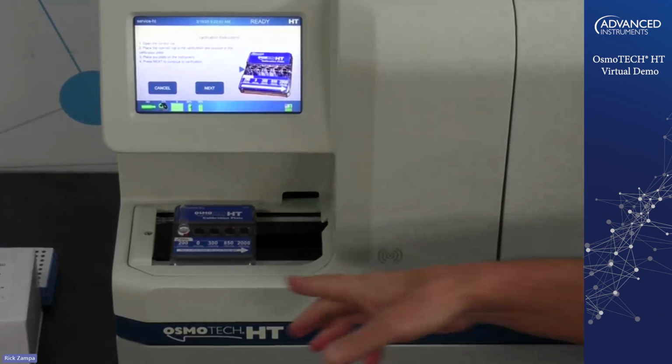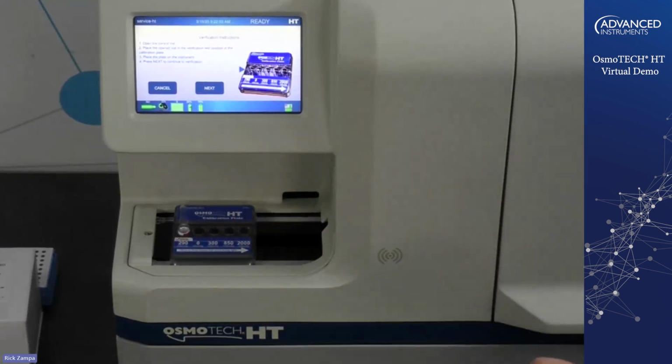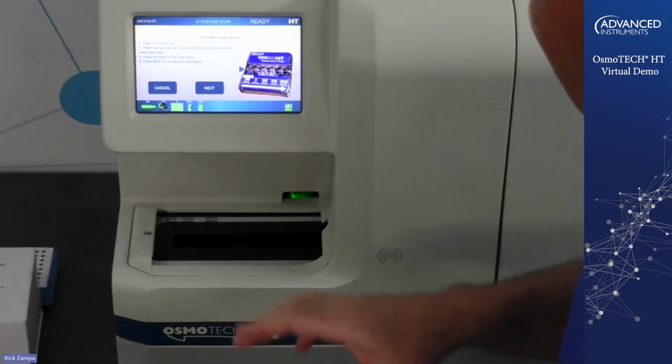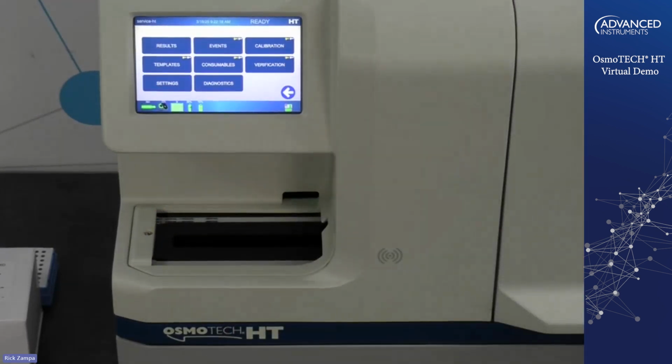It would go through, it would draw up 5 replicates of the verification standard, and then it would run the statistics for you to show you that the sample was within range of the operating parameters of the system. I'm not going to run that right now, but that's how you would run a verification if you wanted to run a verification on the system.